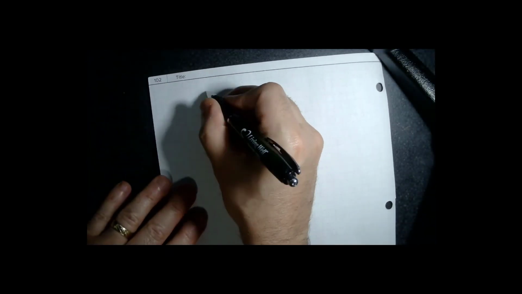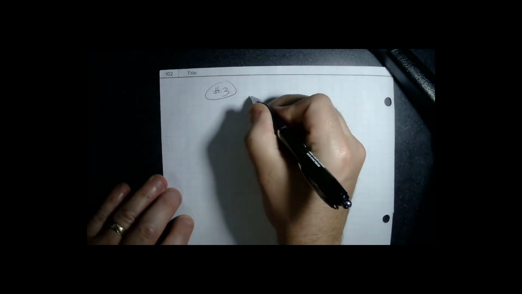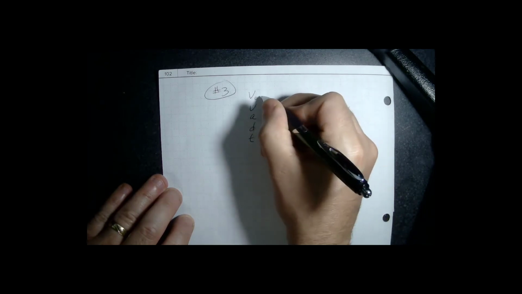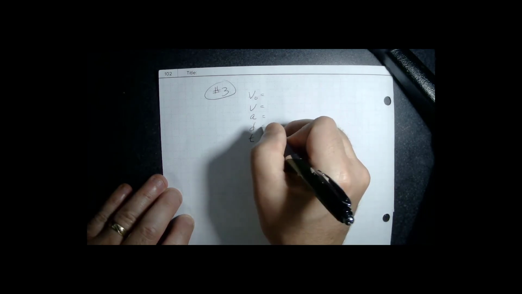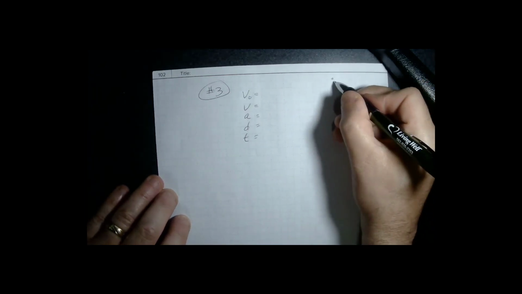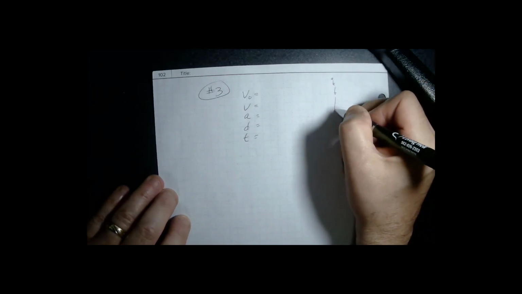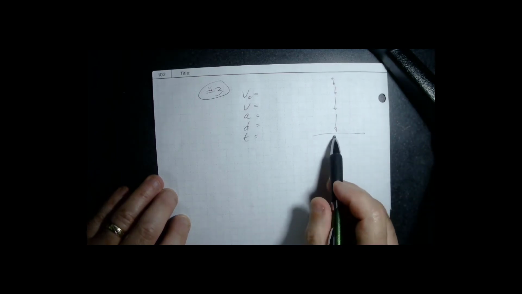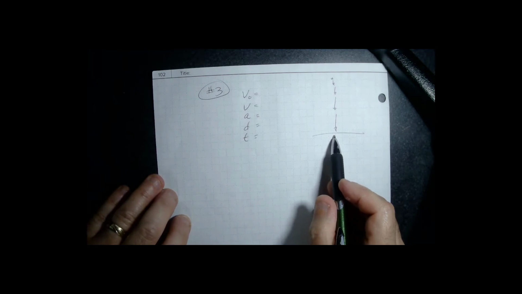I'm going to have to flip to the back of the page here. So, section 3 of this motion is just the trip on the way down. So I'm starting at the highest point and I'm working my way down till I eventually smack the ground at some velocity.